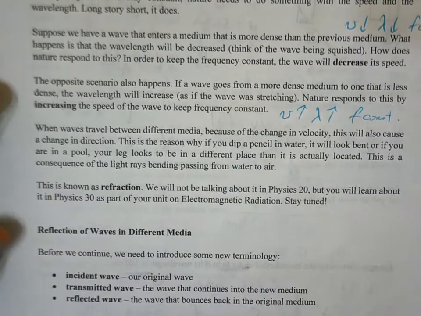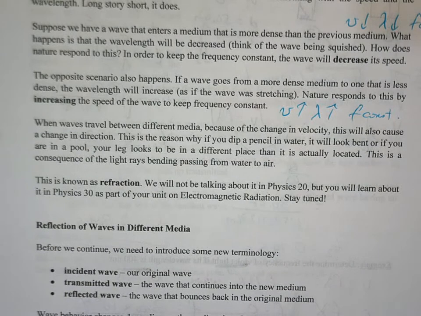Now, this is something that we'll study a lot more in Physics 30. You'll also notice because we have a change in velocity when we go between media, you're also going to have a change in direction. So this is also why, if you dip a pencil in water, it looks like the pencil's bent. Or if you're ever in a swimming pool and you're trying to grab something off the bottom of the pool and where you try to grab is not where the object actually is, it has to do a bit with a bending of the light rays themselves. And this is what is known as refraction. But refraction is something we'll talk more about in Physics 30. We'll save that surprise for next year.